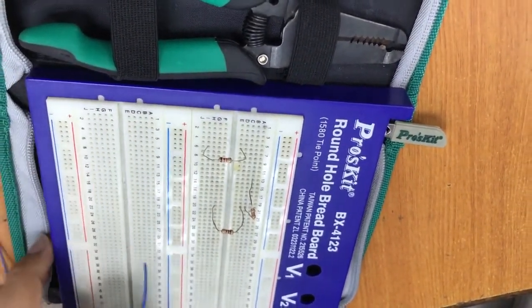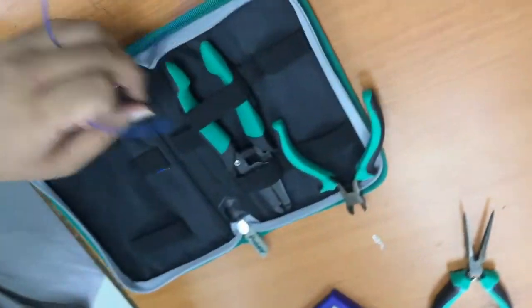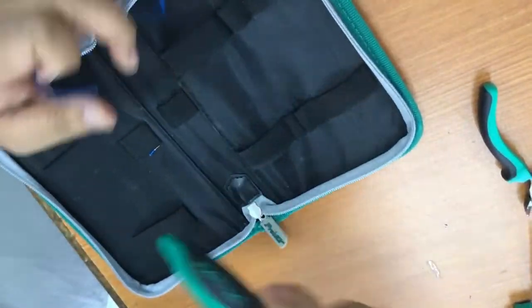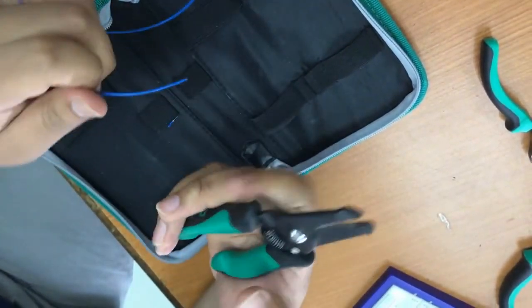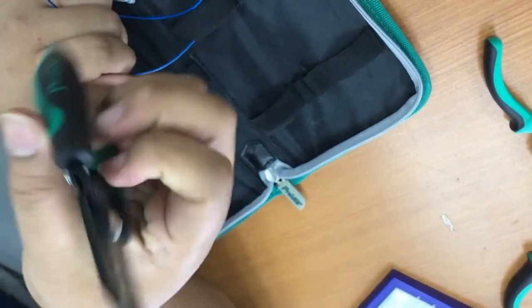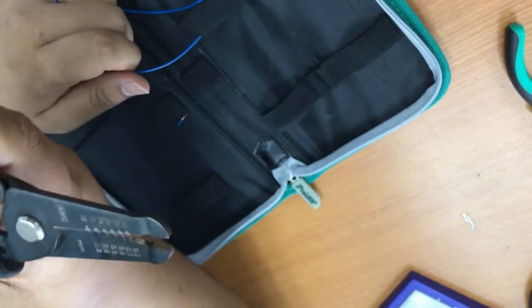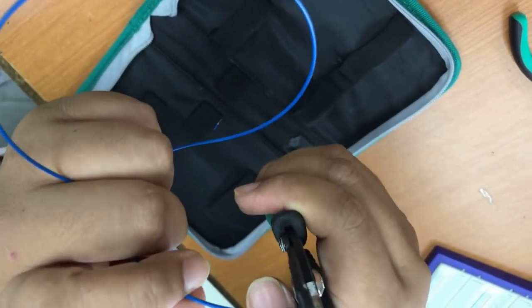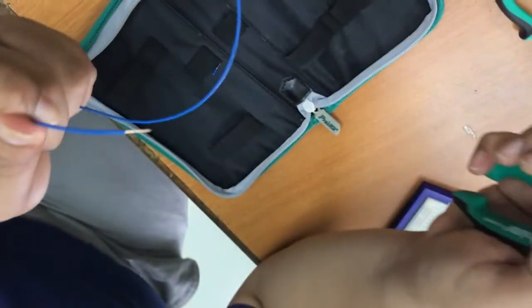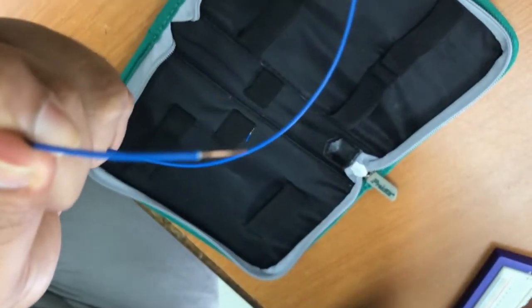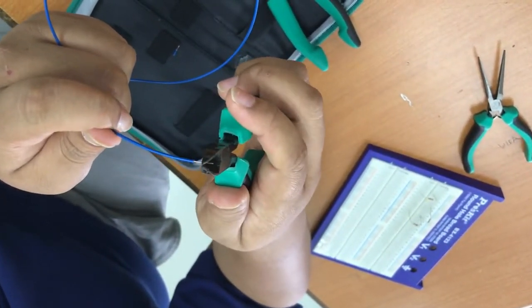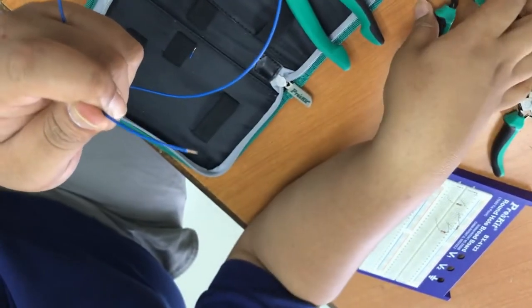The third equipment is the wire stripper. How to use the wire stripper? Basically, the wire stripper has a scale to remove the insulation. You choose one, pull, and then you get the wire. To trim, you need to use the cutter. If it's too long or too short, you can adjust.